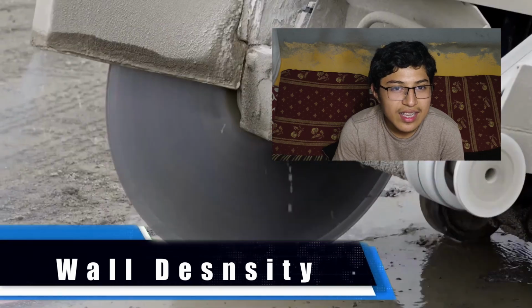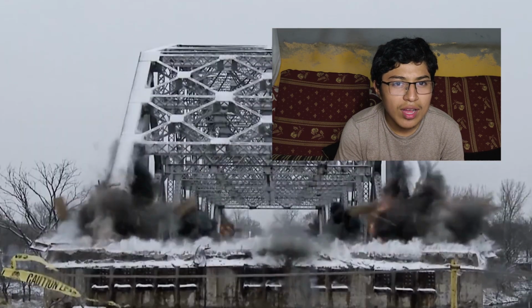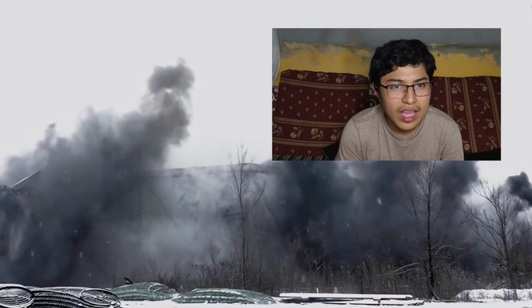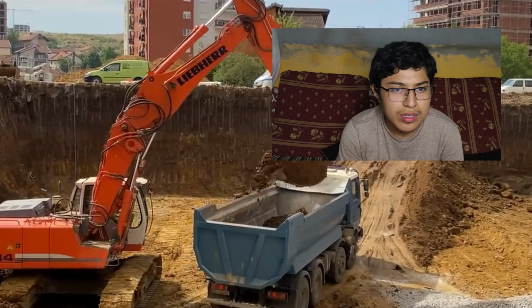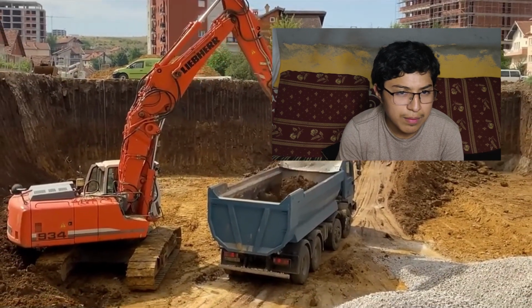Wall density. It is very important to control the number of load-bearing walls that a house should have in each direction and on each floor to be built. You can do this by following these steps.